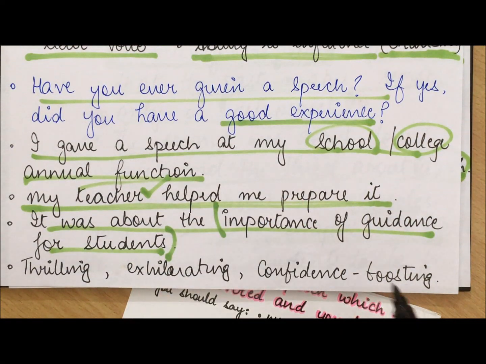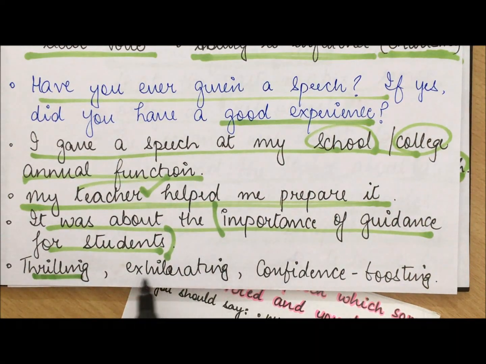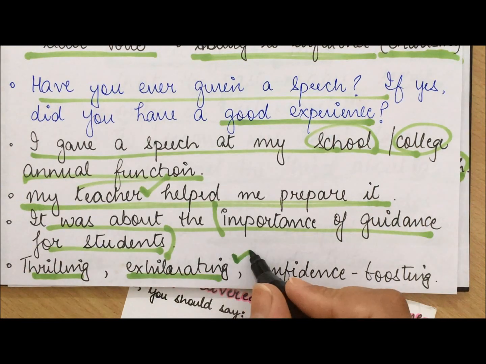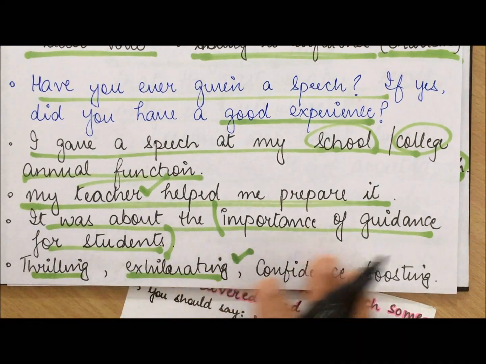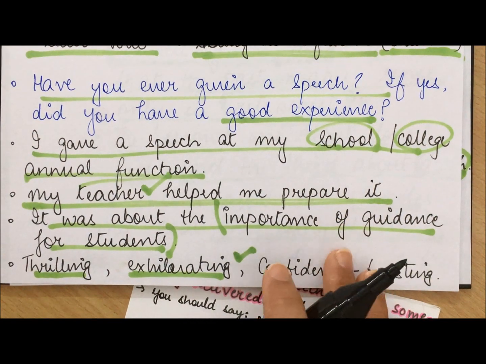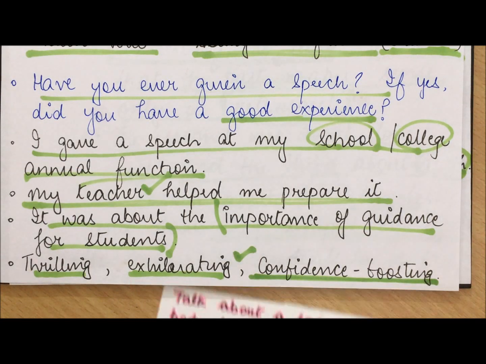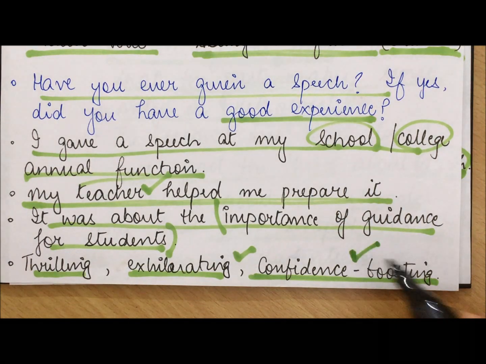Then how did you feel about it? How was the experience? It was a thrilling experience. An exhilarating experience means it was adrenaline pumping. Obviously, you were a little nervous, and that nervousness was making you a little excited also because you were doing it for the first time. So, exhilarating. This is all adding to your vocabulary marks. So, remember, you have to use some good words: thrilling, exhilarating, confidence boosting. So, obviously, after you have given a speech, you are more confident after that because you have already done it once. Then the next time you give a speech, you have more confidence. So it was confidence boosting.